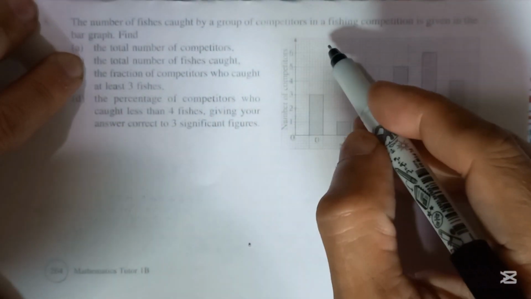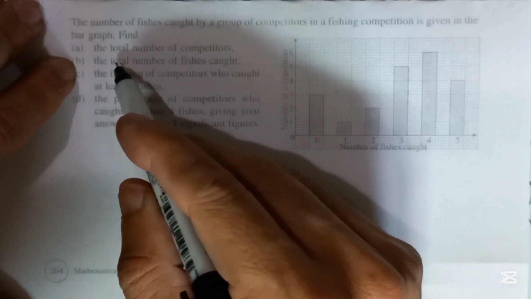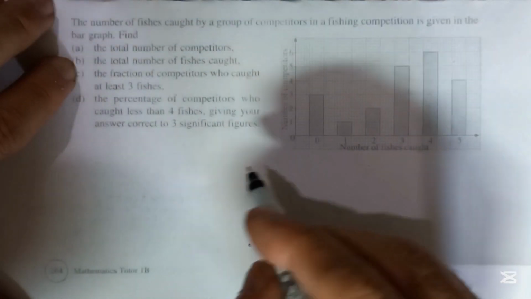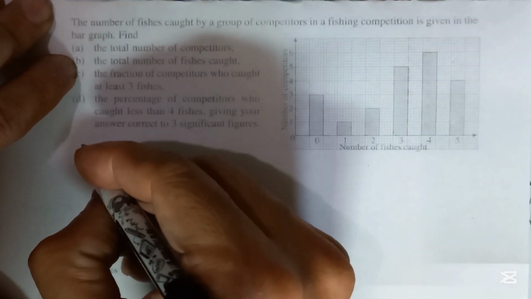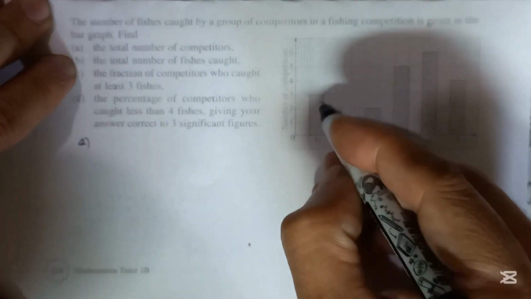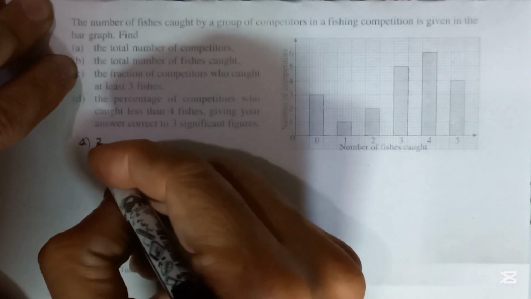The statement of the next question is, the number of fish caught by a group of competitors in a fishing competition is given in the bar graph. So here is the bar graph. First part is the total number of competitors. So the total number of competitors is required. That is A part. Here the vertical line shows the number of competitors.